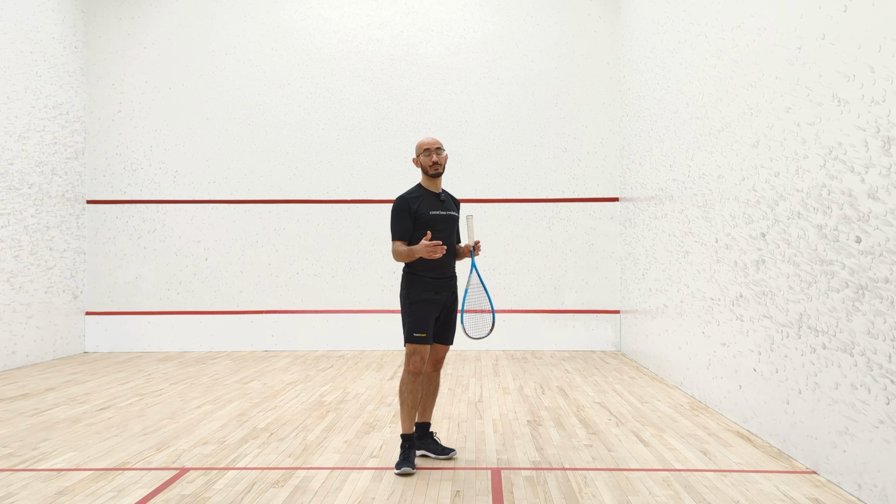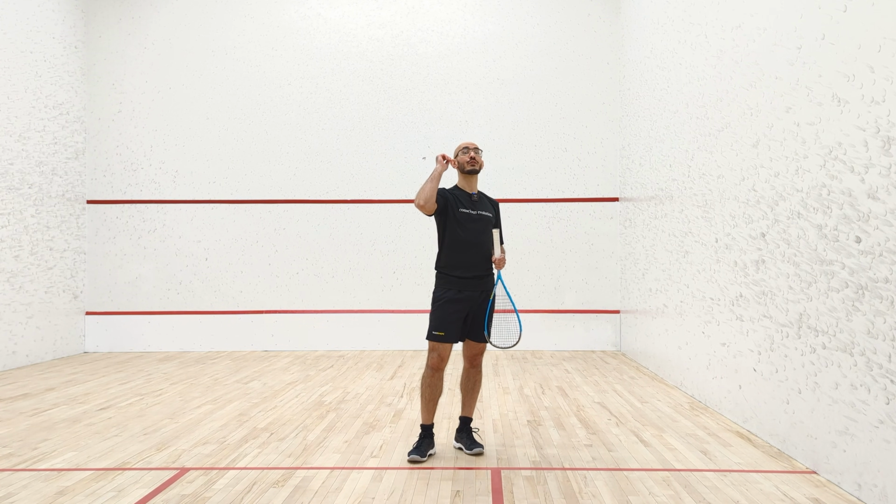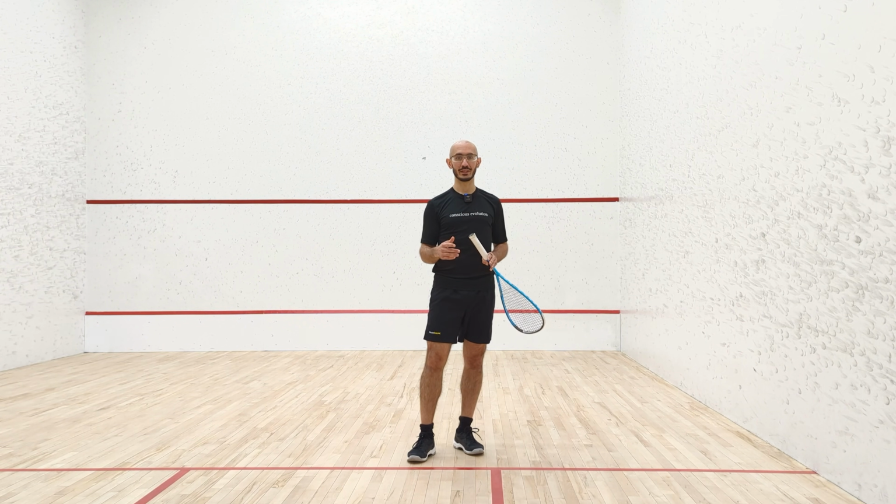Now, very, very important. If your opponent hits a high quality lob and you're falling backwards, you don't necessarily need to try to hit an attacking drive. You have to shift your intention and make it more of a resetting drive in that situation.